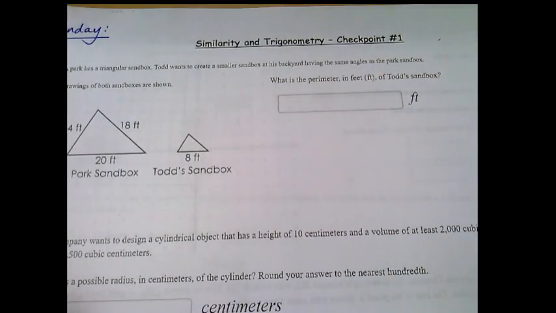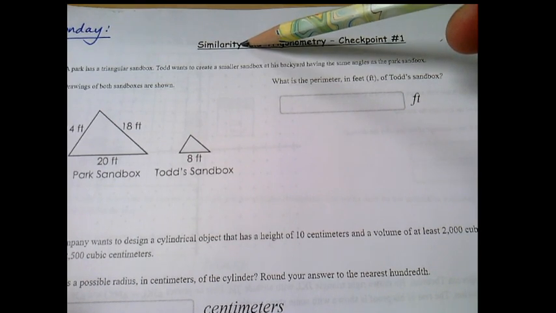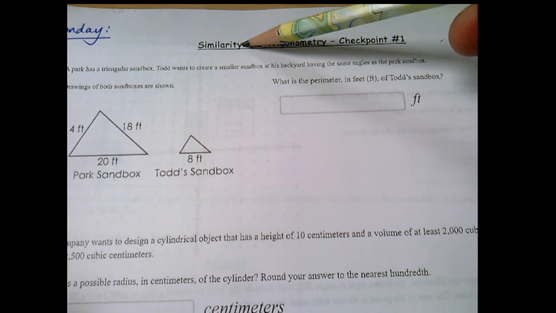All right, so in taking a look at the very first one, we're going to work on similarity and trigonometry. Now, similarity, here's what I'm thinking. Ways to prove triangles similar: angle similarity, side angle side similarity, and side similarity. What do we know about similar polygons? All of their corresponding sides are proportional and corresponding angles are congruent.